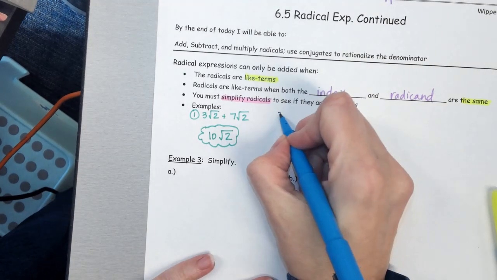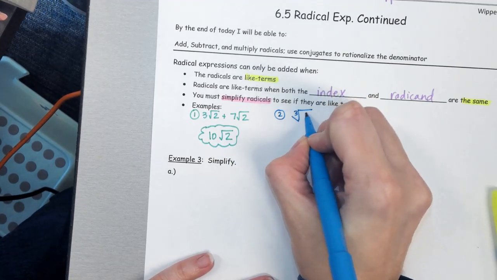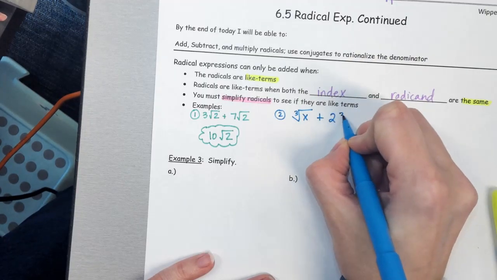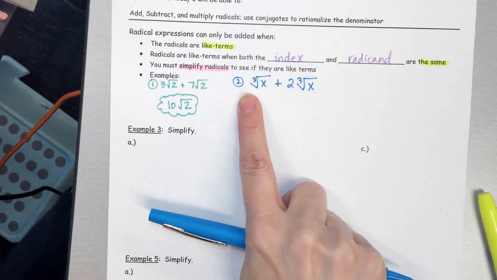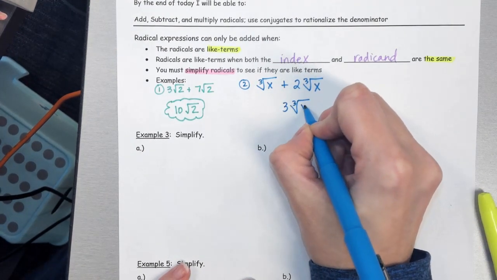All right, and then I want you guys to try this one. We have the cube root of x plus 2 cube root of x. Okay, so I want you to give that one a try. Okay, so do we have the same index value? Okay, so the index is 3, the radicand is x. Now when you're adding the numbers in front, the number in front here is 2. What's the number in front there? 1. Okay, so your final answer should be 3 cube root of x.